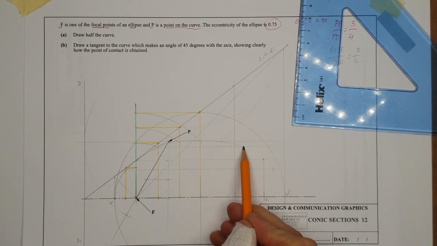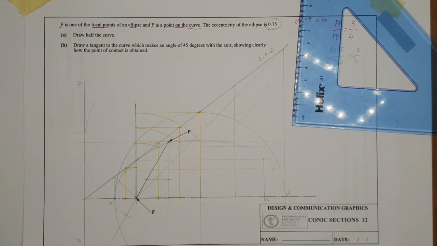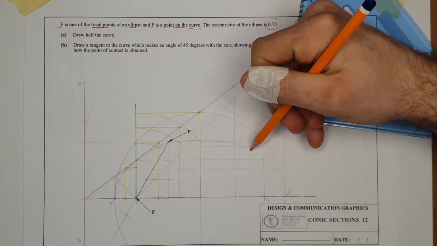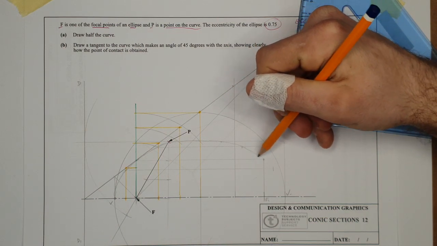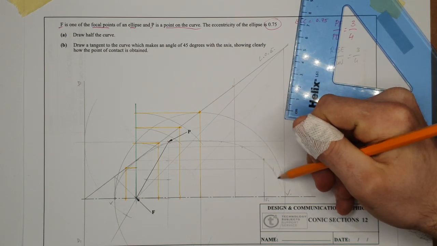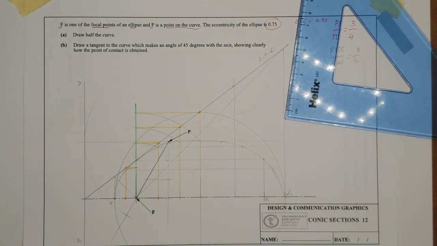Now accuracy is kind of coming against me here at the top. Probably should have gone ahead and found the minor using half the major from the focal. I'd probably find it to be a little bit higher, but anyway, I'll go on ahead with it for now, because I'd like to get on to the next part of the question here, which is the tangent. Draw a tangent to the curve which makes an angle of 45 degrees with the axis, showing clearly how the point of contact is obtained.